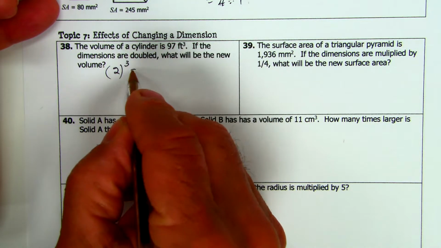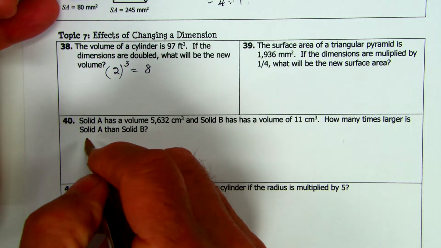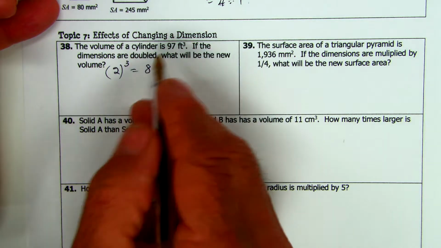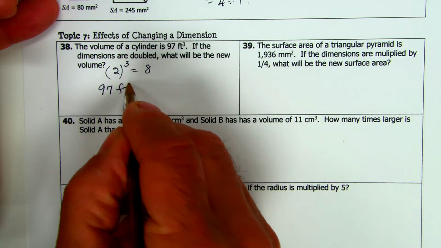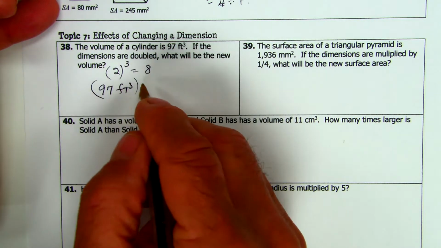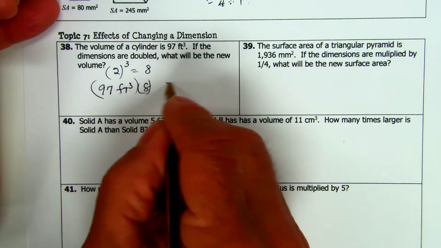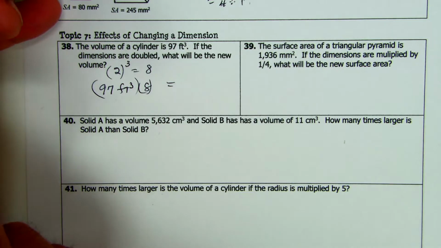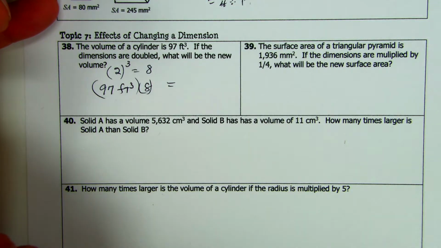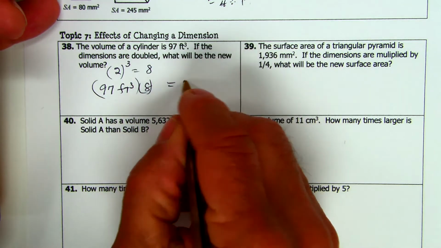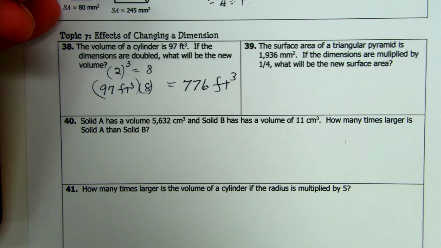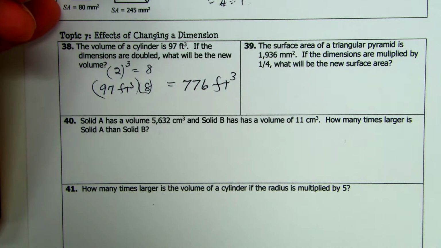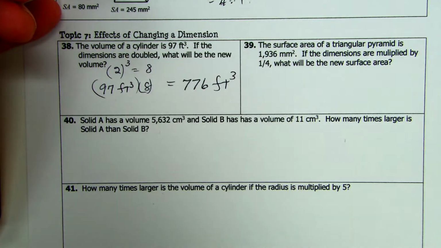We're going to go to volume, so it's going to be 8 times. So if the volume is 97 cubic feet, we're going to multiply that times 8, and that's going to give us 776 cubic feet. That's the new volume, because we doubled the dimensions.